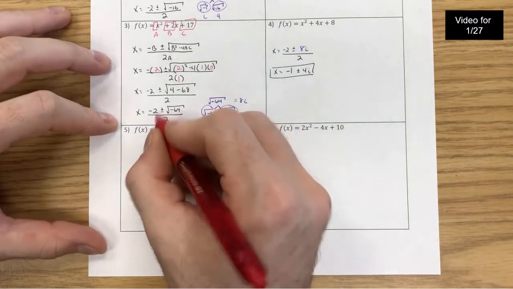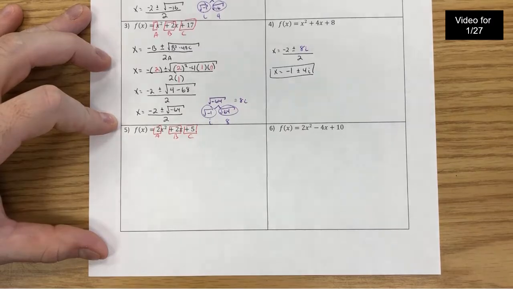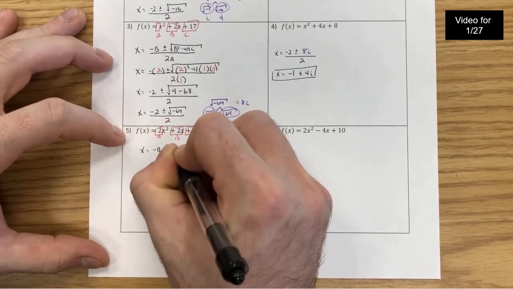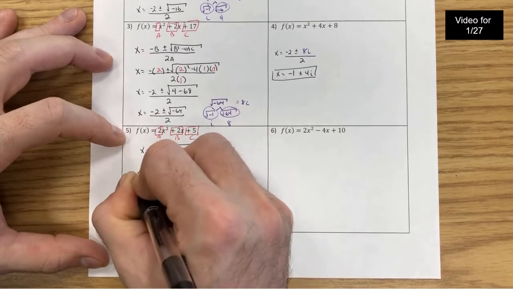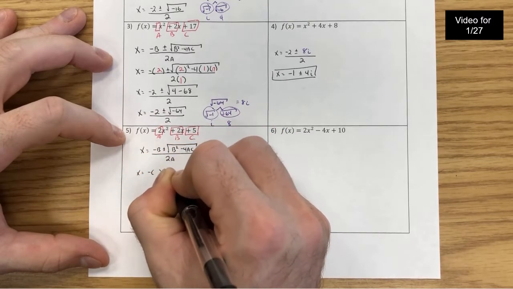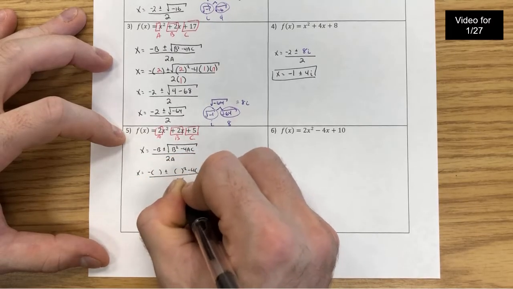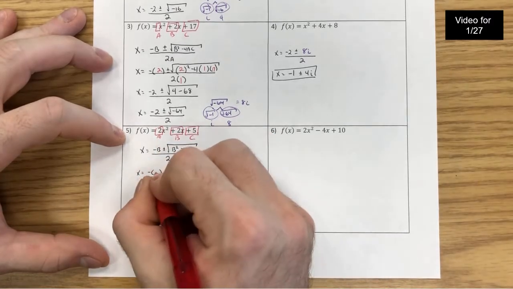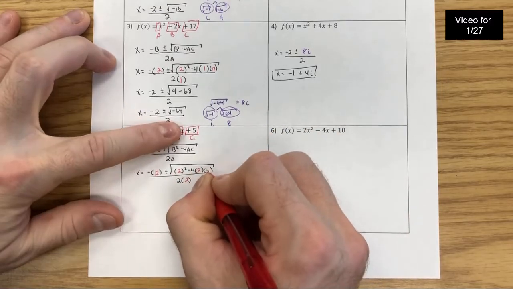Okay, so let's take a look. I have my a, my b, and my c. Plug it into my formula. My b is 2, my a is 2, and my c is 5.